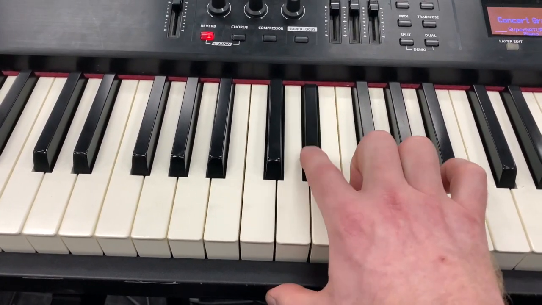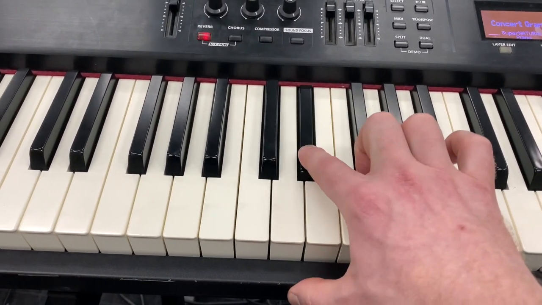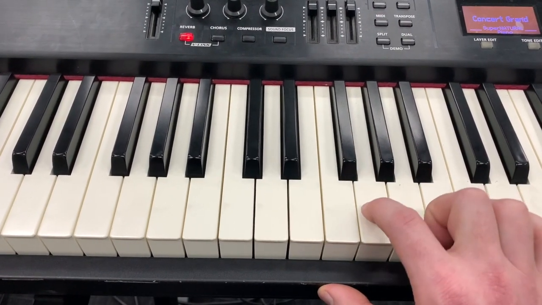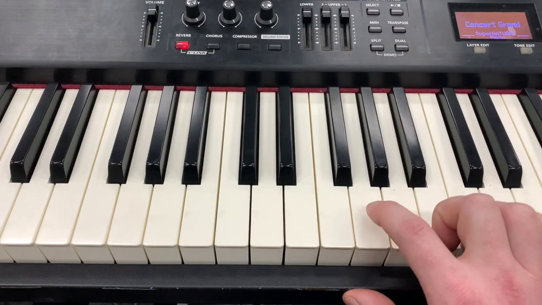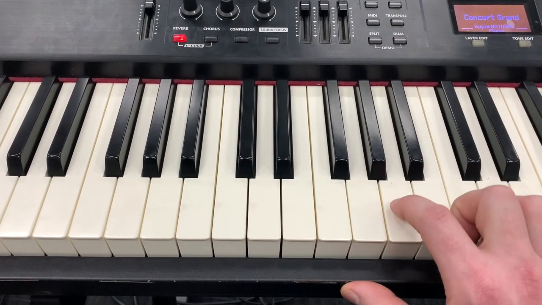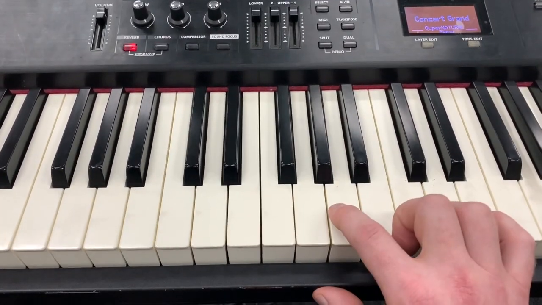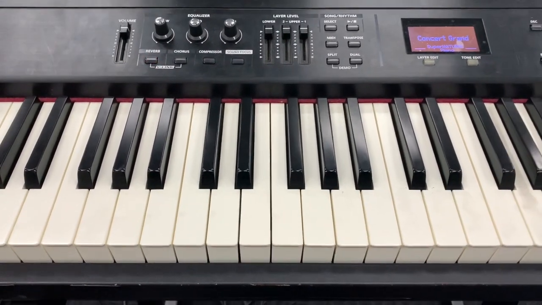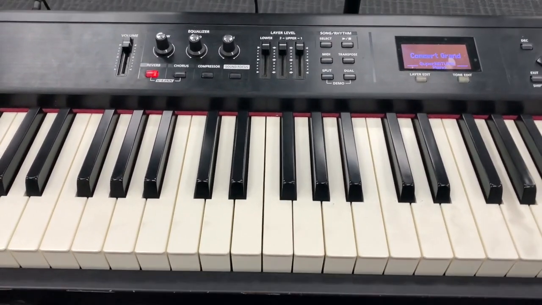D sharp or E flat, F sharp or G flat, G sharp to A flat, and then A sharp or B flat. So that's the 12 notes of the musical alphabet on the piano.